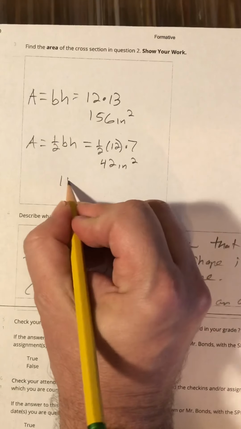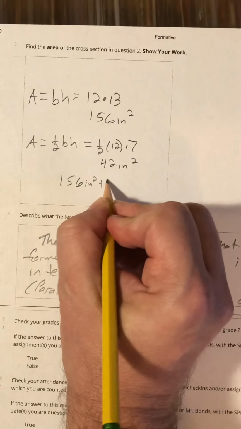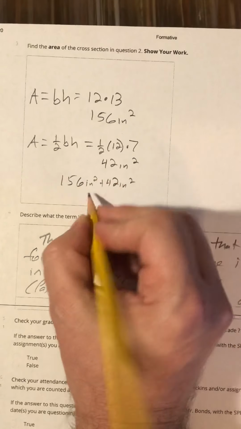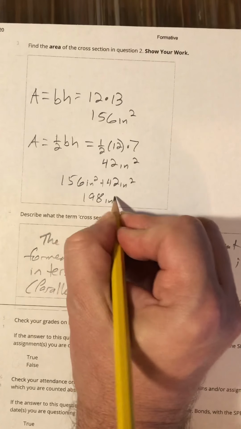And you would need to add those two together to get the area of the cross-section, okay? That's going to be 198 square inches.